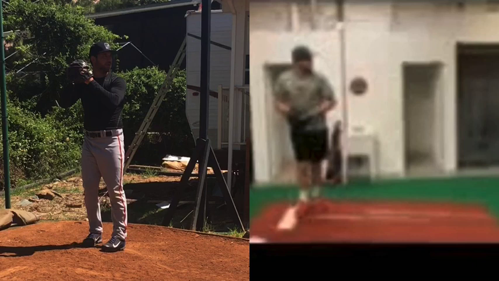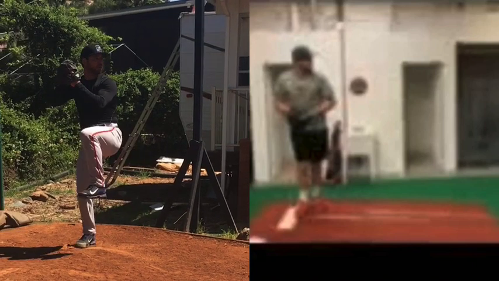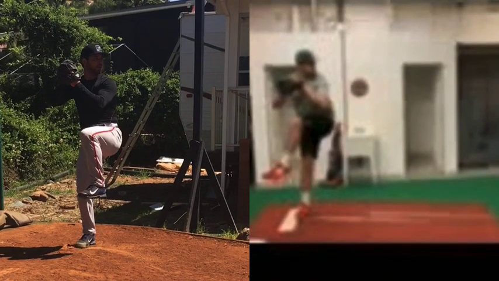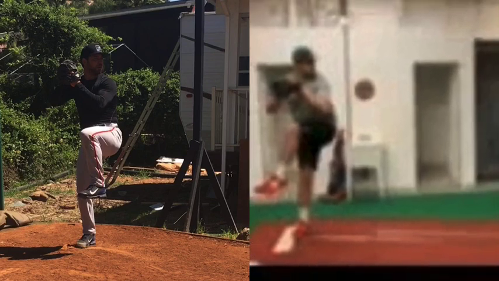I'm going to pair him up with Kohi. So put them both into leg lift. Okay. Both similar leg lift positions.